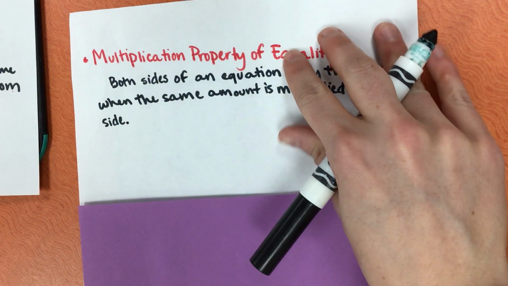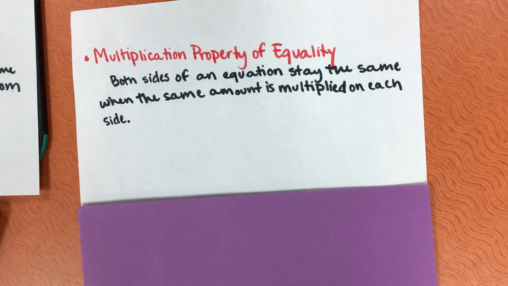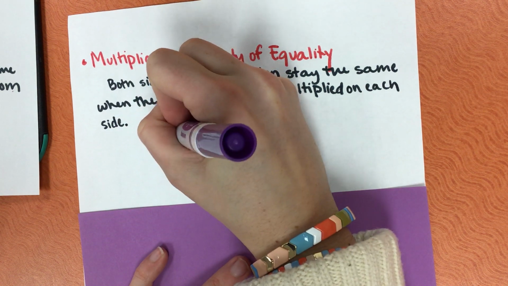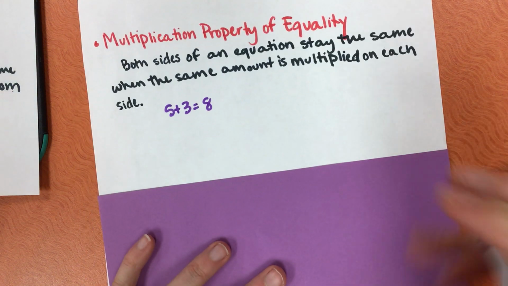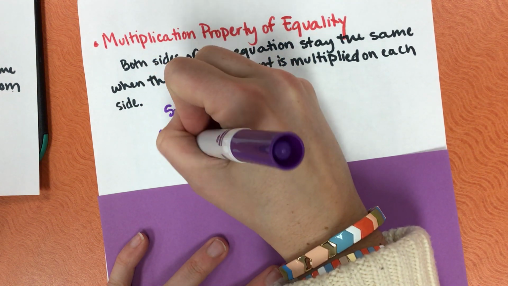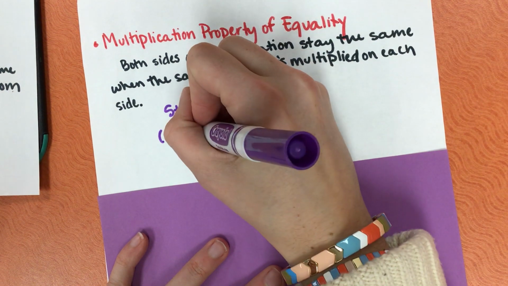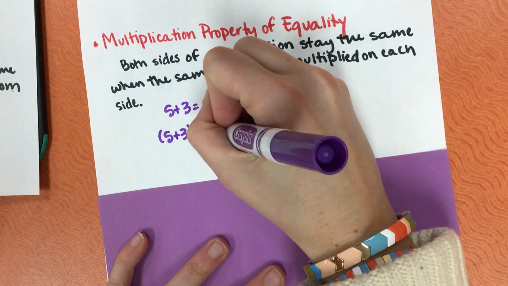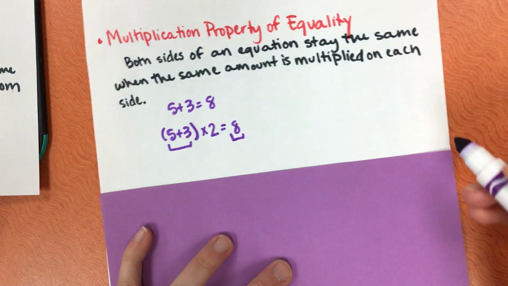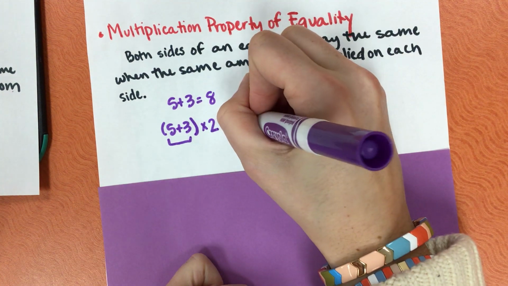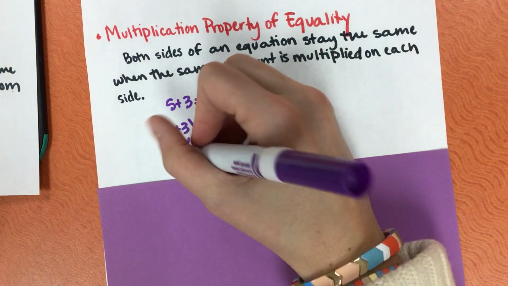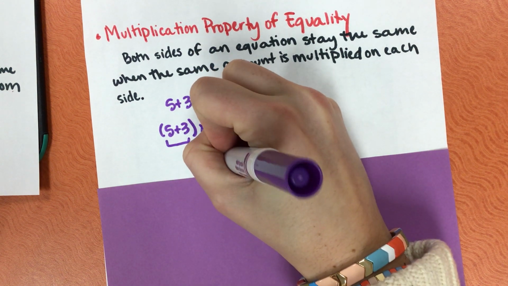Okay, so to use the same equation that we've been working with, we have that 5 plus 3 equals 8. If I were to, I'm going to put it in parentheses so that way we can do order of operations when we're solving it. But if I take the quantity 5 plus 3 times 2, then that means on this side, since this equals 8, in order to make my two sides the same, I have to also take my 8 times 2 so that I can show that 16 equals 16.